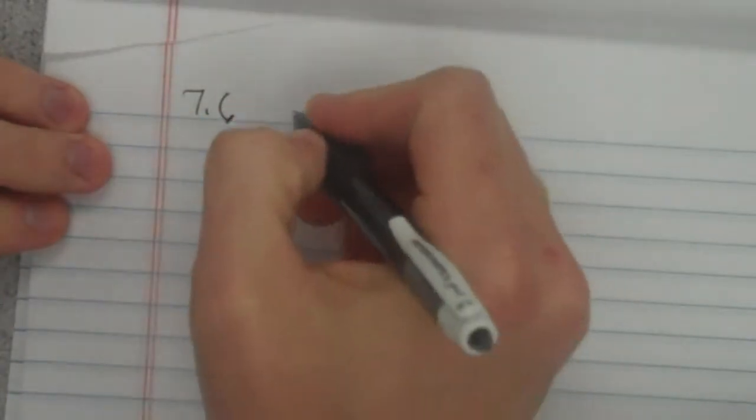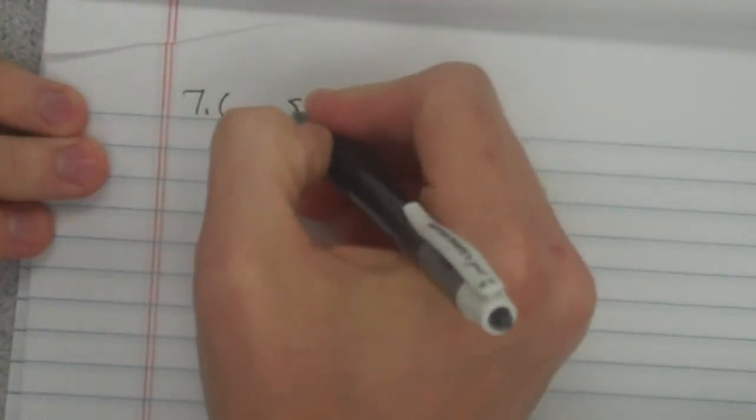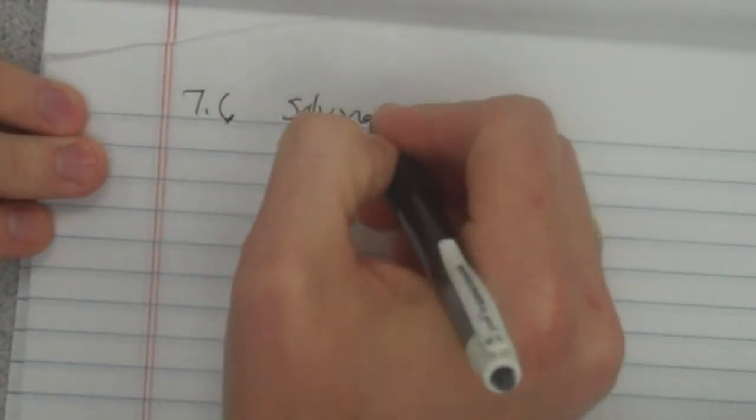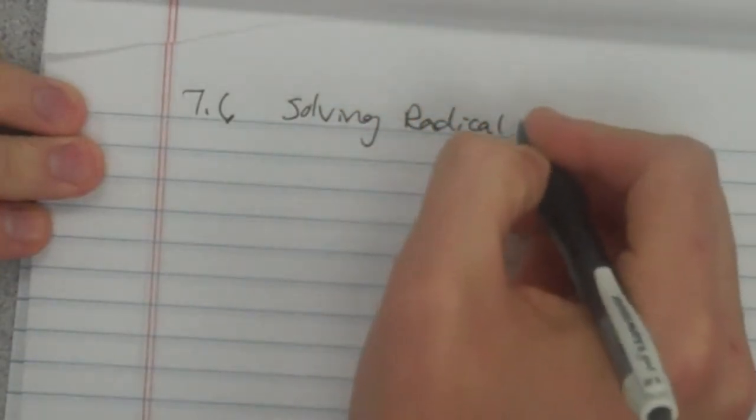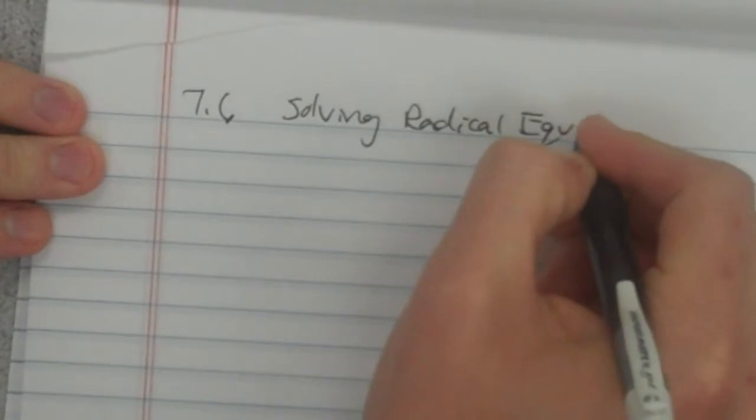Okay, I had some technological difficulties, but we're back. This is the second part of 7-6. Remember that we are solving radical, tubular, super cool equations.